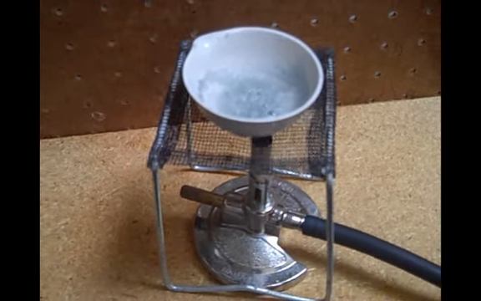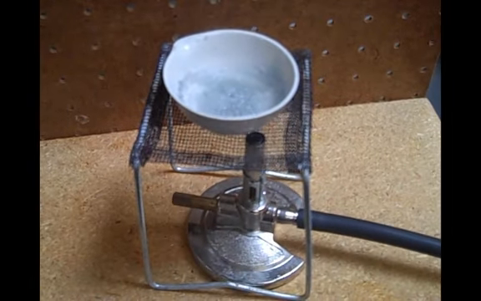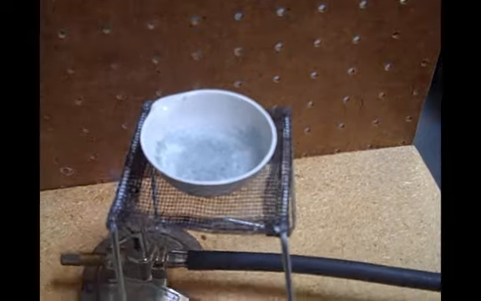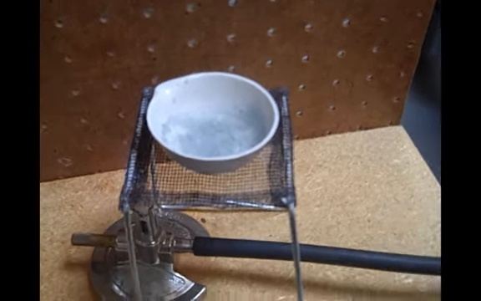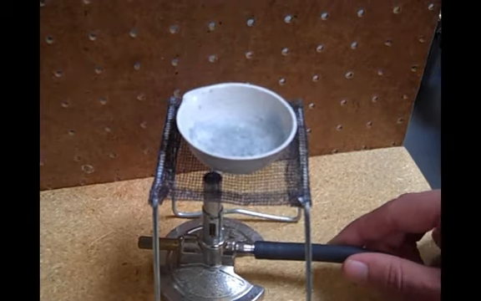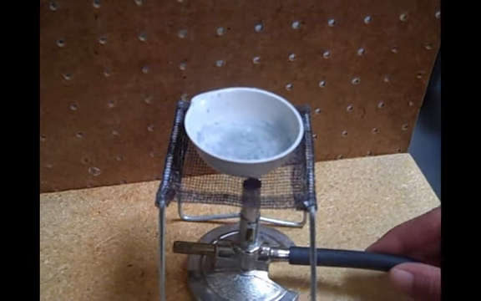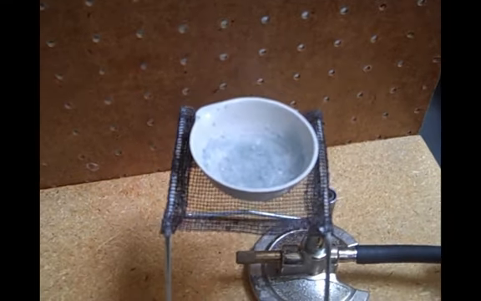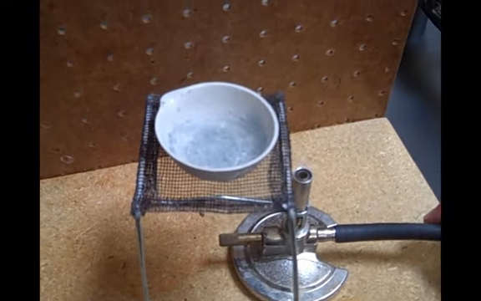So as you can see, a lot of our water is beginning to evaporate and we're left with just the solid that we dissolved in there. We want to be careful towards the end here to make sure none of our solid is splattering out. So I'm just moving my Bunsen burner back and forth to keep the heat dissipated throughout the evaporating dish, trying not to lose any of my solid.